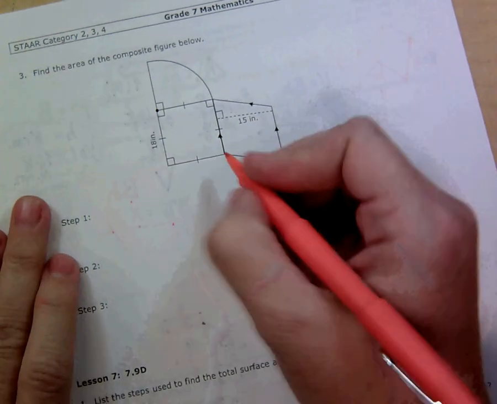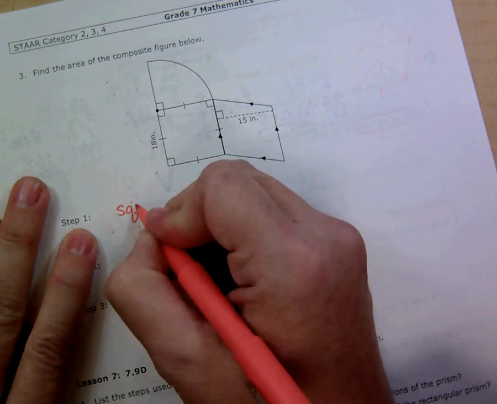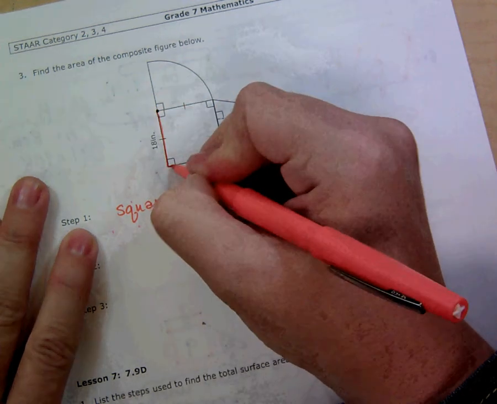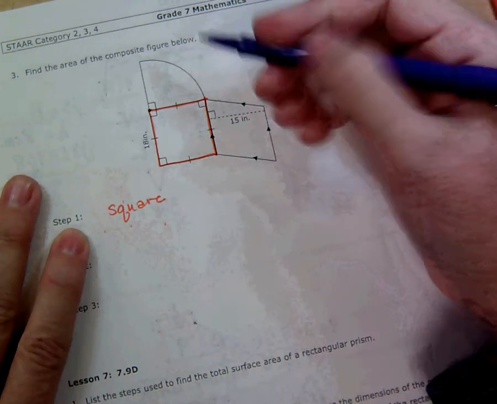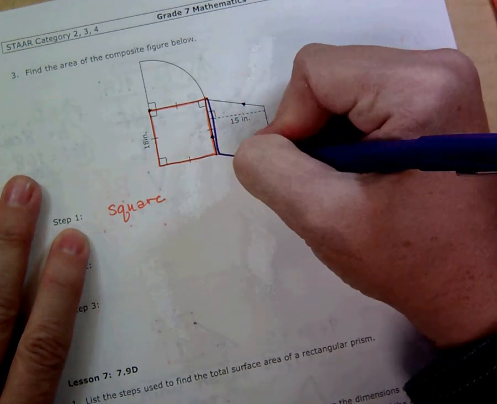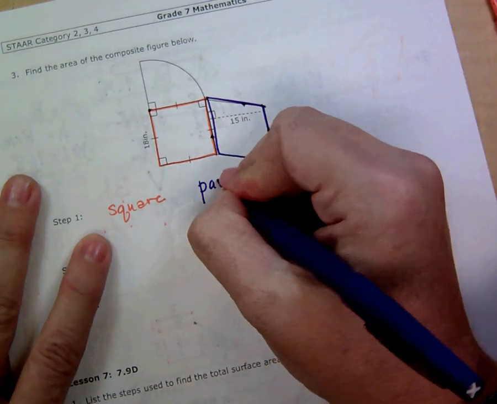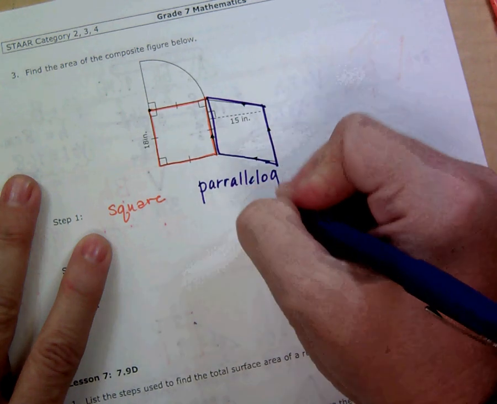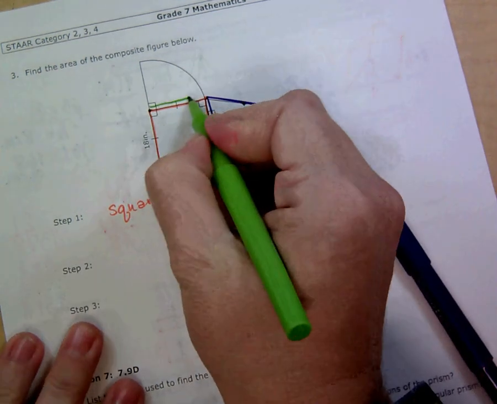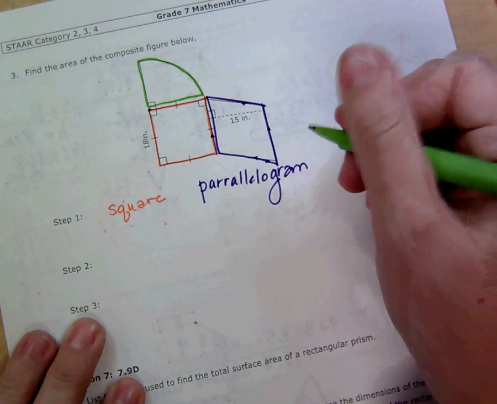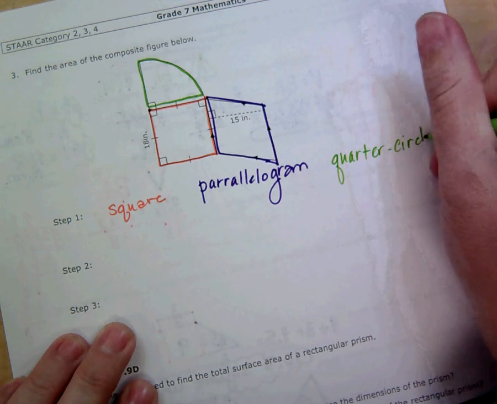Find the area of the composite figure below. Step 1. My pieces are a square right here. Okay. My parallelogram. And right here is my quarter circle. Alright.